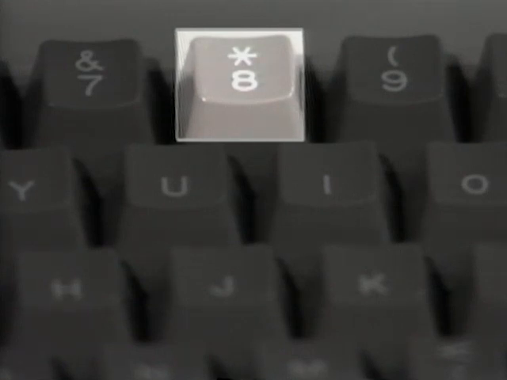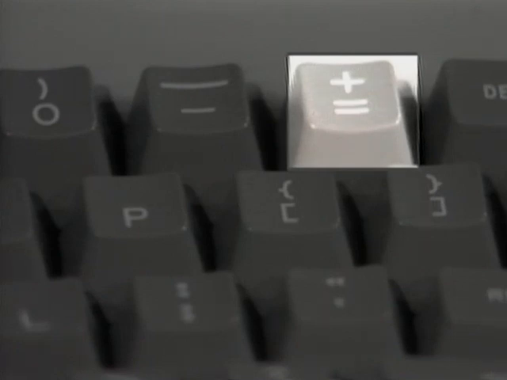Next, you'll find the asterisk key. The asterisk is used for multiplication. On the top row, you will find the minus key, used for subtraction, and the equal sign.